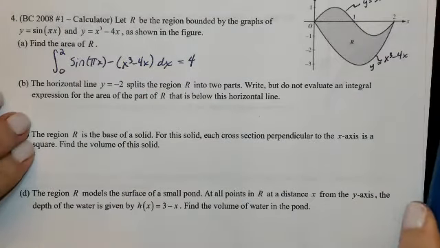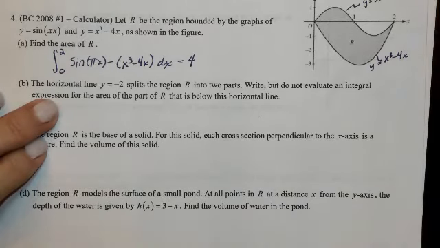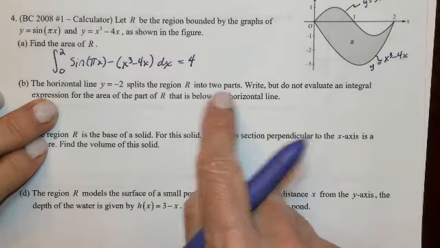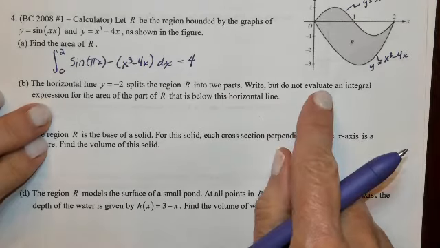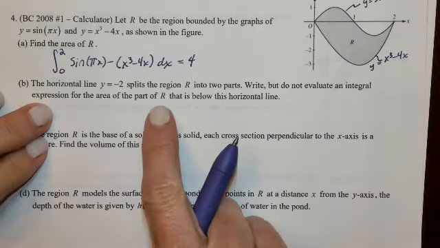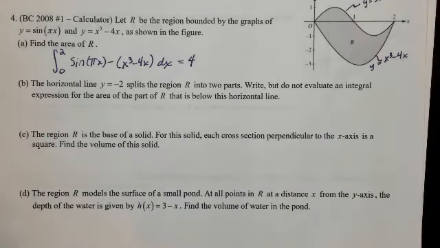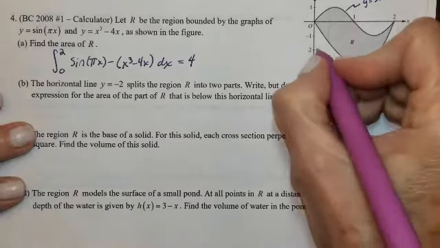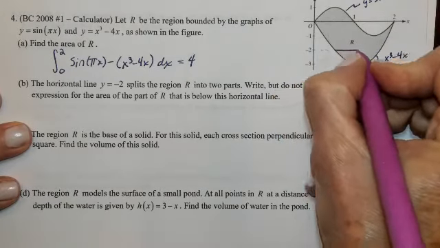Okay, part B. The horizontal line y equals -2 splits region R into two parts. Write but do not evaluate an integral expression for the area of the part of R that is below this horizontal line. So let's come over and let's draw this. At y equals -2, we have this line, right?